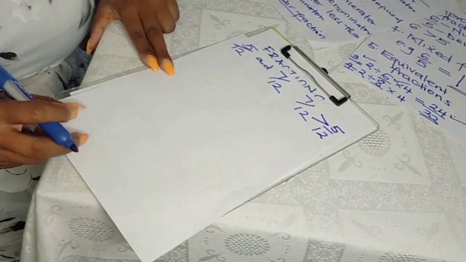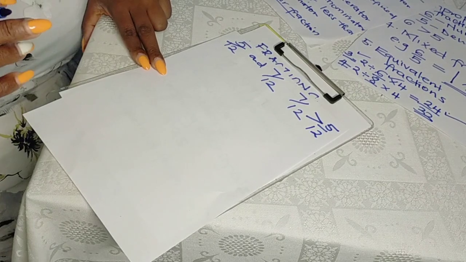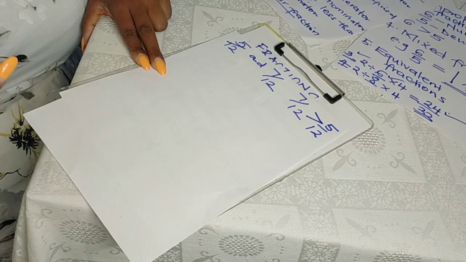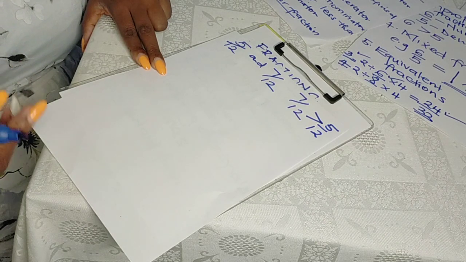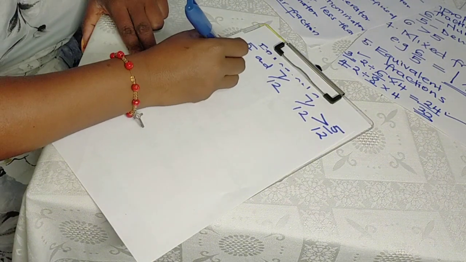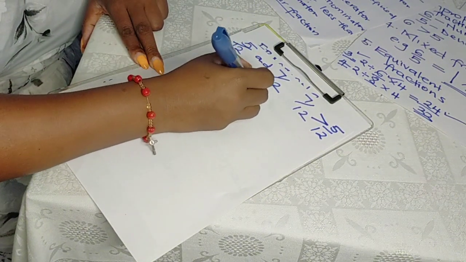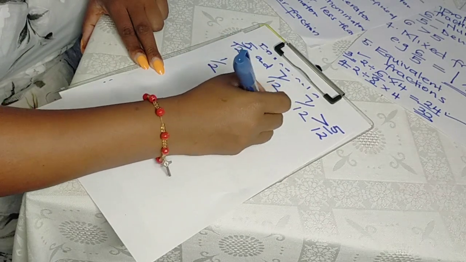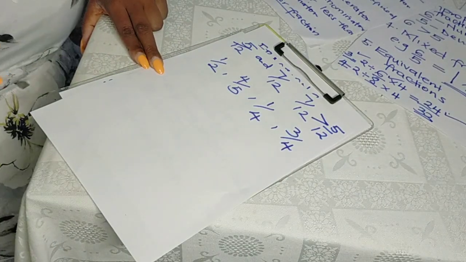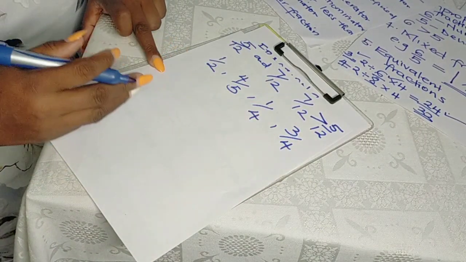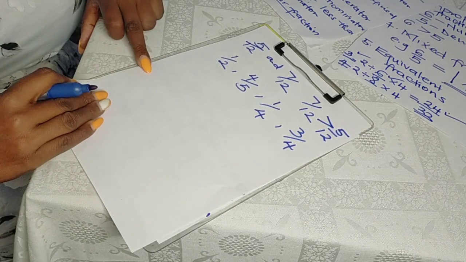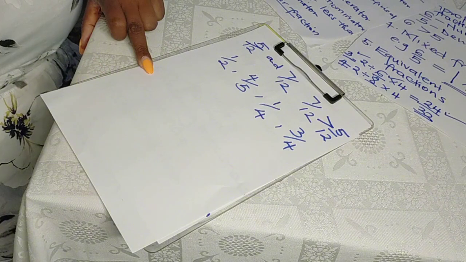Now, what if you are given fractions which do not have the same denominator? How do you go about it to tell which one is bigger than the other? This is how you go about it. For example, we have 1 over 2, 4 over 5, 1 over 4, 3 over 4, and you are told to tell which one among these fractions is greater. Or you may be told, arrange these fractions in ascending order. This is what you do in such a situation.